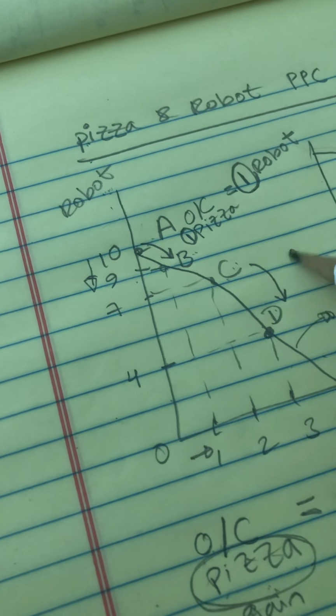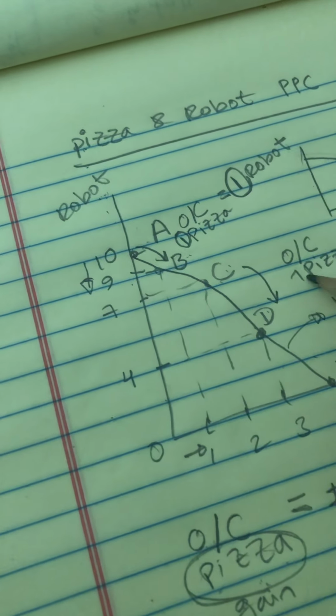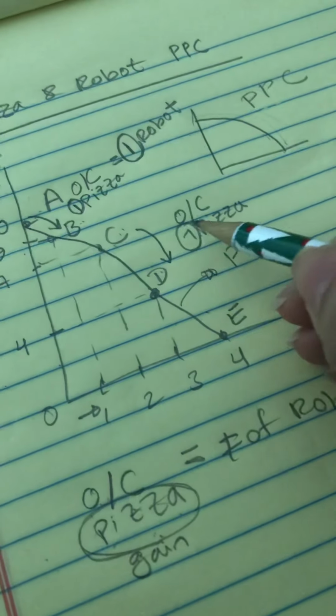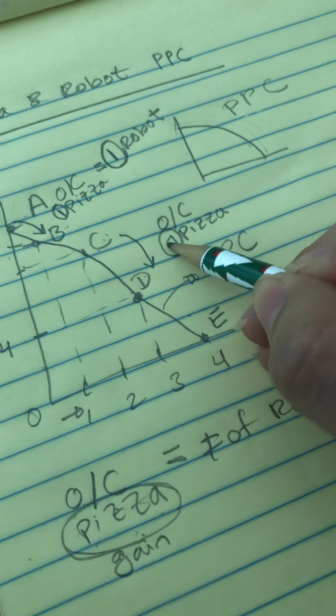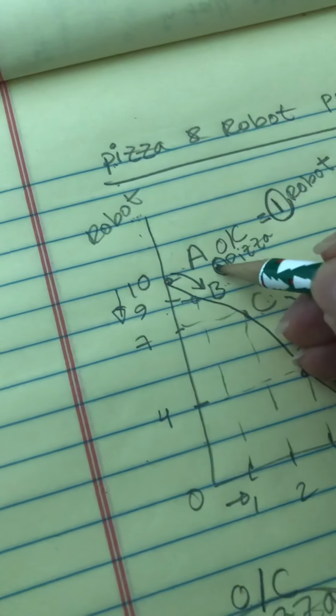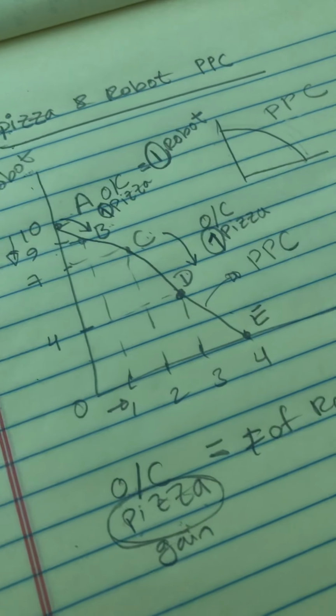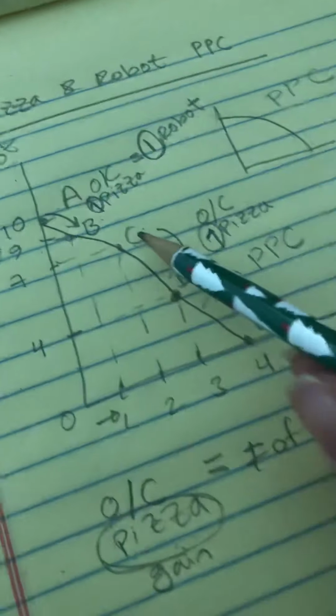Between these 2 points, we want to see what is the opportunity cost of one pizza. Guys, we typically calculate the opportunity cost for 1 unit of output. That's why we calculated the opportunity cost of one pizza here, and I'm going to calculate the opportunity cost of one pizza here. So look at the graph.